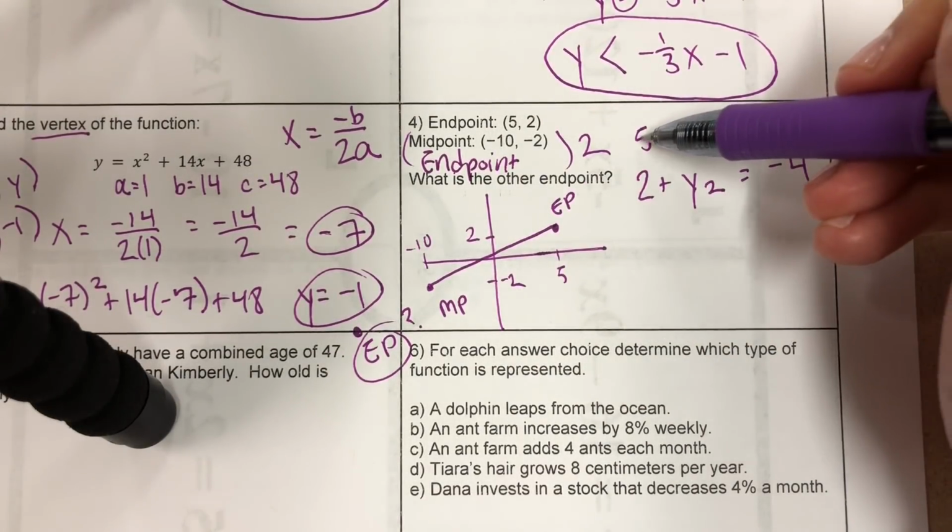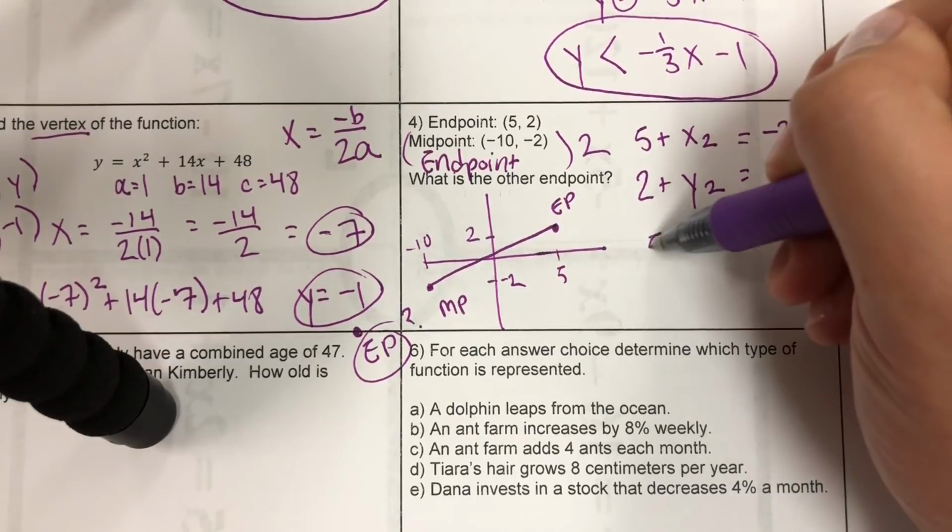Okay, so 5 plus something equals negative 20. Well, I can set that up.